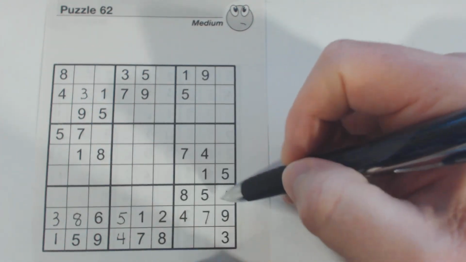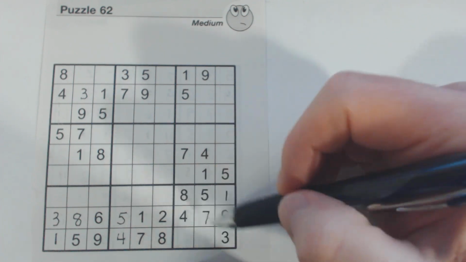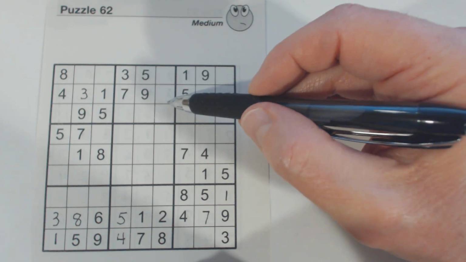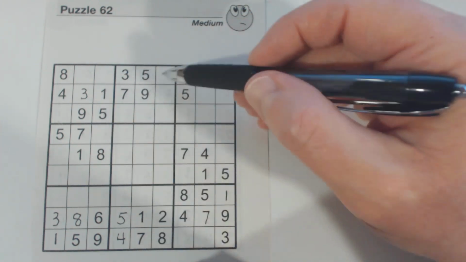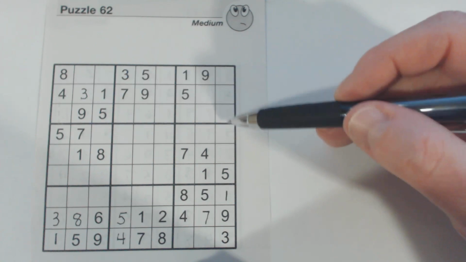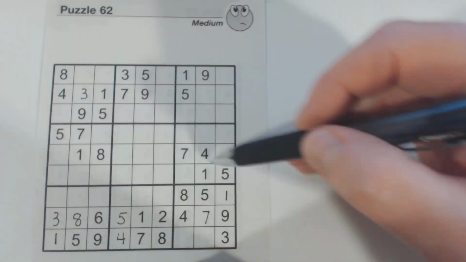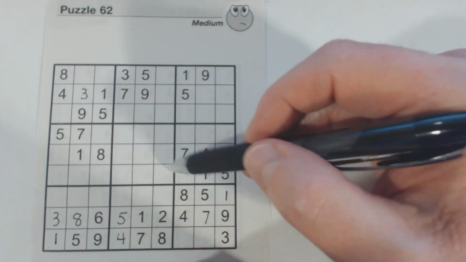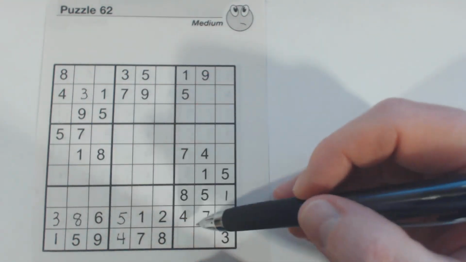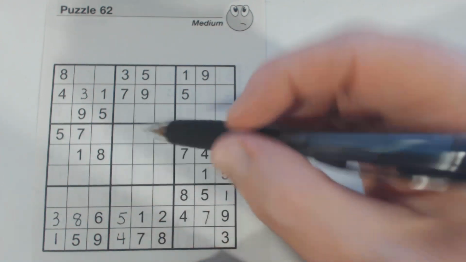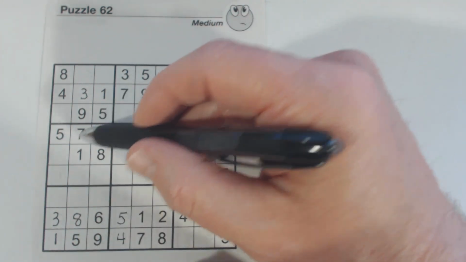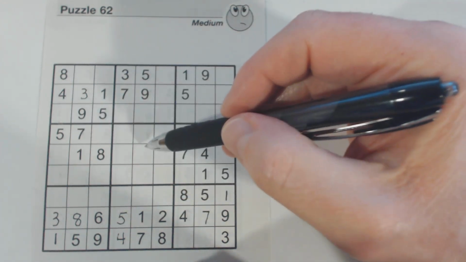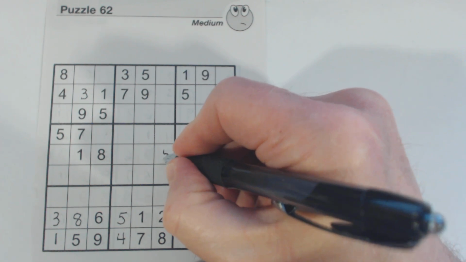Okay. 4's. 4. 4 4 4. 5s. Okay, there's a 5.